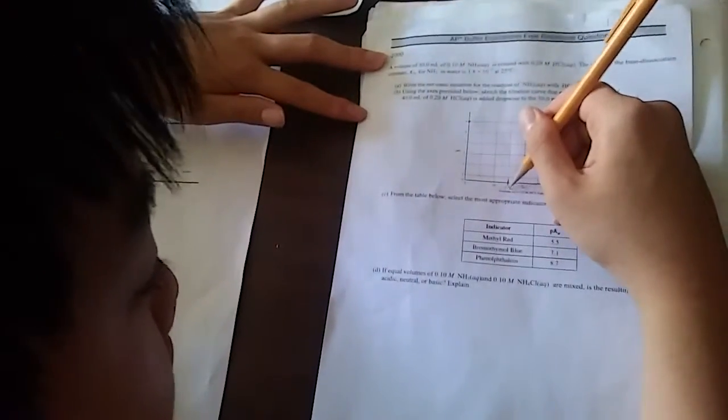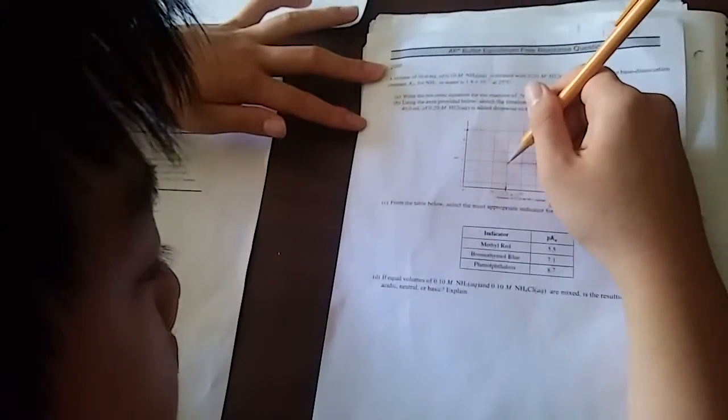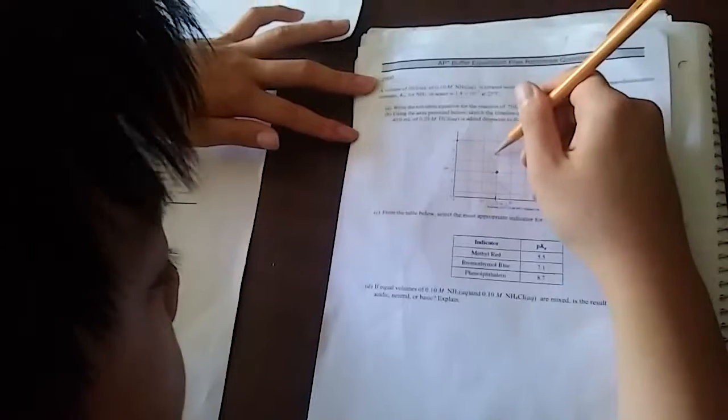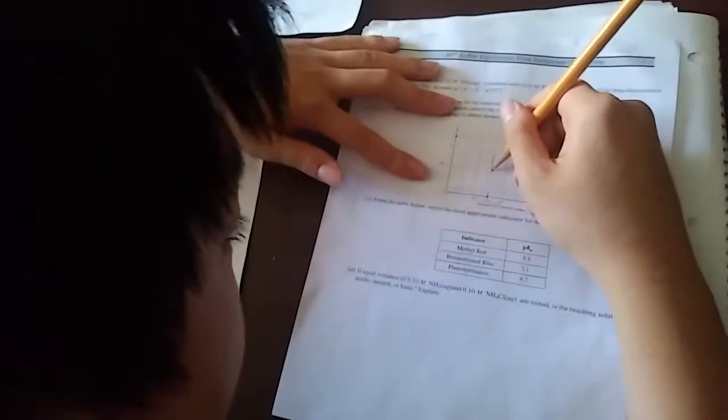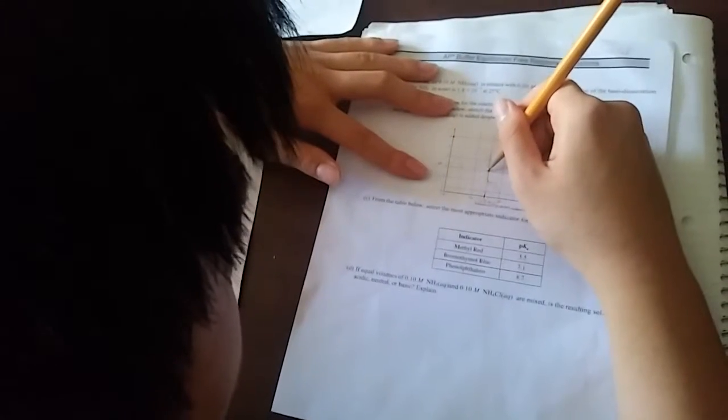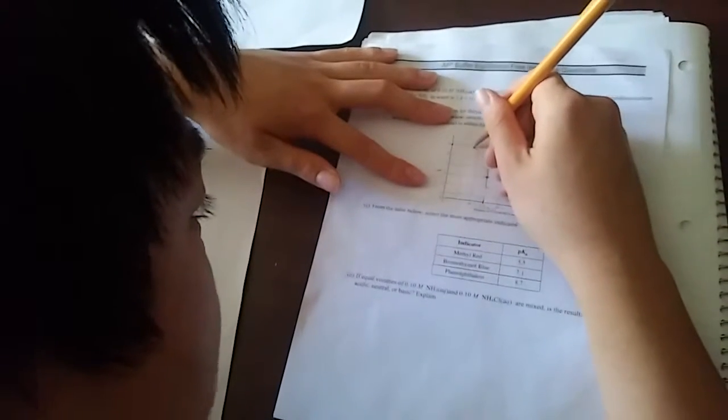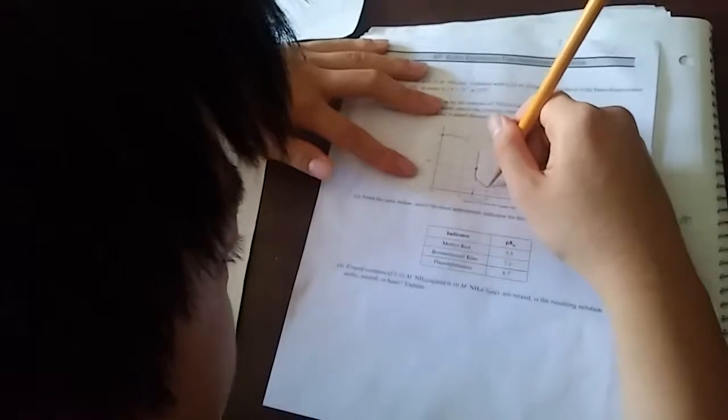And so it would start from here. The equivalence point is at 15 milliliters, and it would be around 5. So you have an almost vertical line around the equivalence point, and then it would start at 11 and go down to around 1 pH or 2 pH. So this would be what the titration curve looks like.